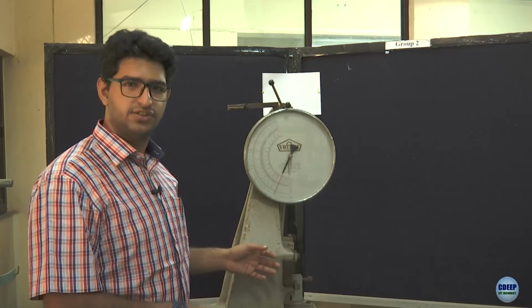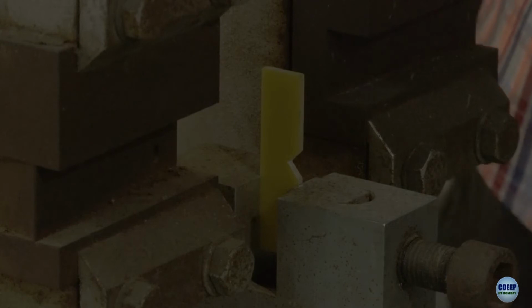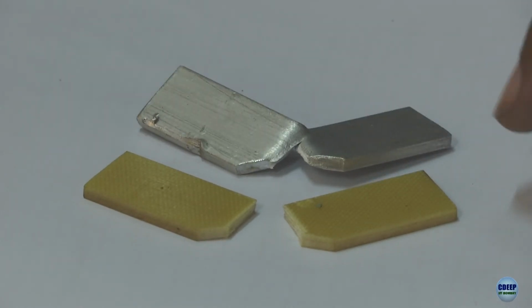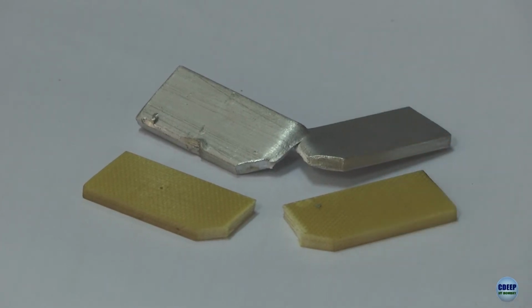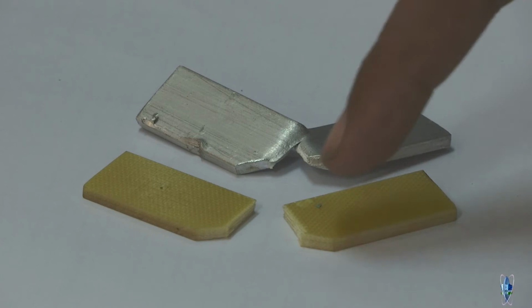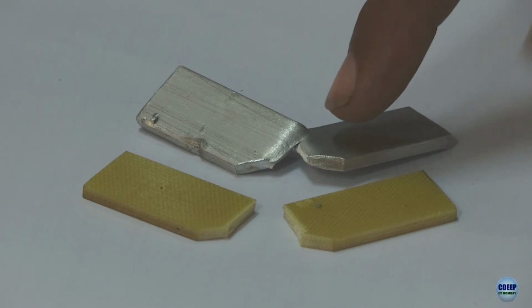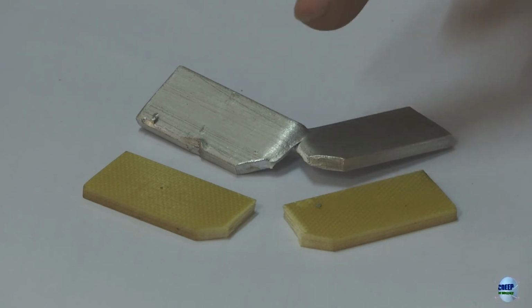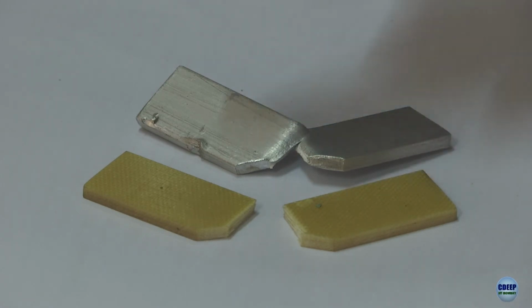The next is we'll actually show you a close-up of both the specimens breaking. These are the two specimens that have been broken. You can see the different types of fractures. Now the fiberglass is brittle, so it has not gone into the plastic region at all, it has directly just sheared off. So it's a clean cut. Whereas if you look at the aluminium specimen, you can see a lot of necking. So this is why the aluminum specimen absorbs so much of energy before it breaks, because it is ductile.